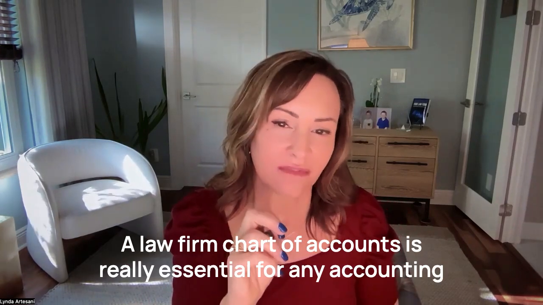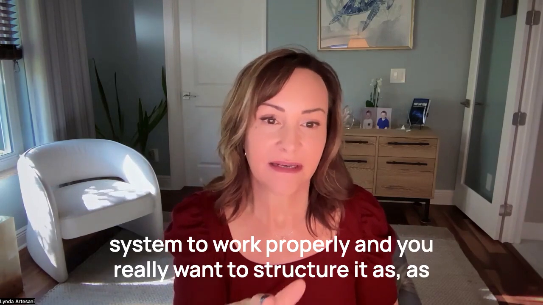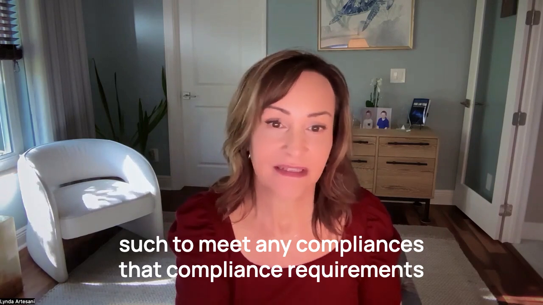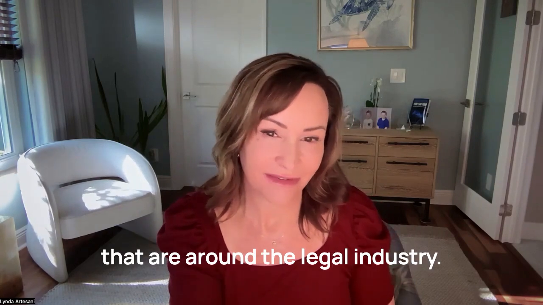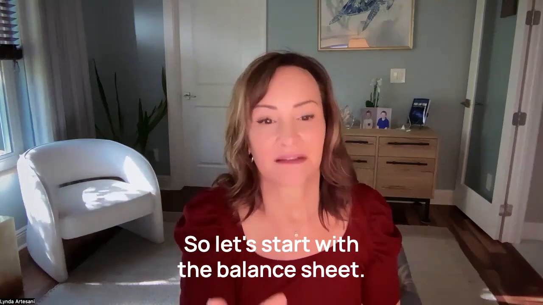A law firm chart of accounts is really essential for any accounting system to work properly, and you really want to structure it as such to meet any compliance requirements that are around the legal industry. So let's start with the balance sheet.